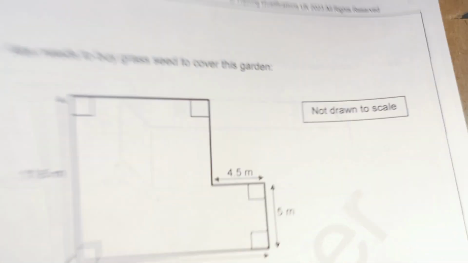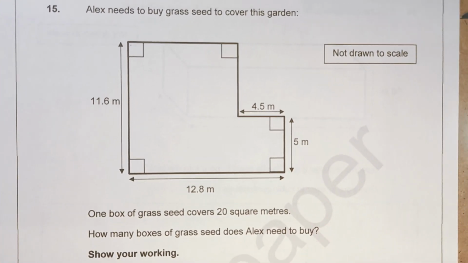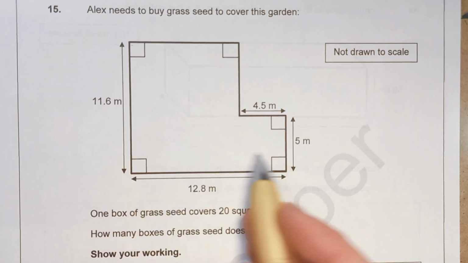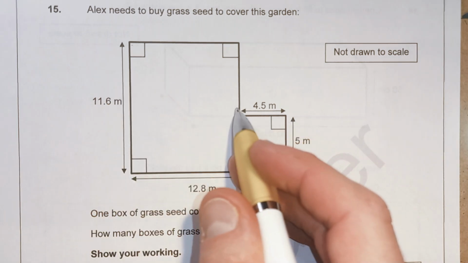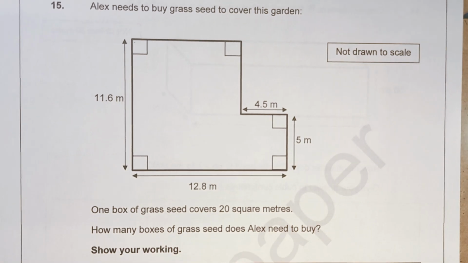And our final question, 15. Alex needs to buy grass seed to cover this garden. Okay, so sort of L shape here. We've got some of the measurements, but not all of them. And we're told 1 box of grass seed covers 20 square metres. How many boxes of grass seed does Alex need to buy? Well, we want to work out the total area, and then we can divide that up by 20.